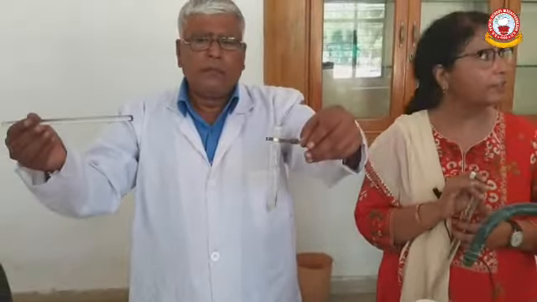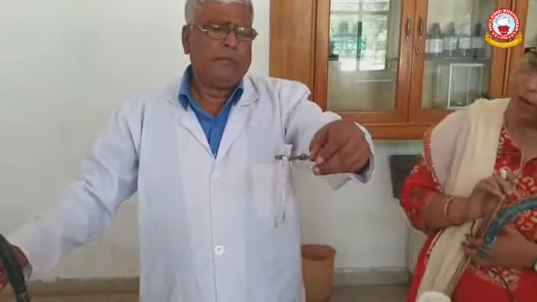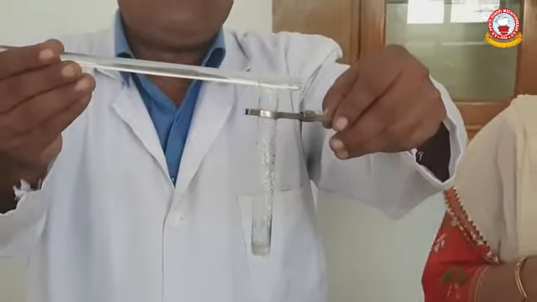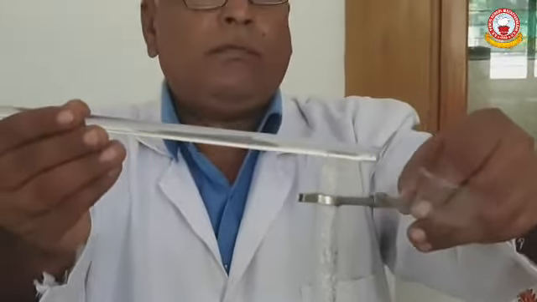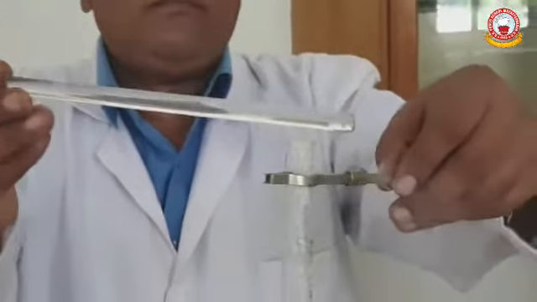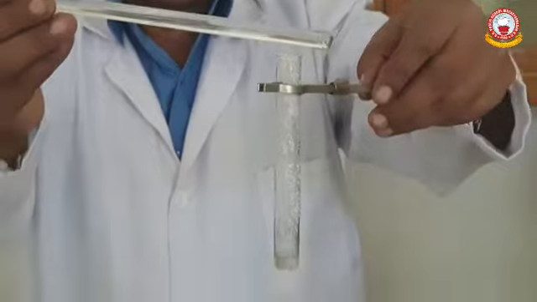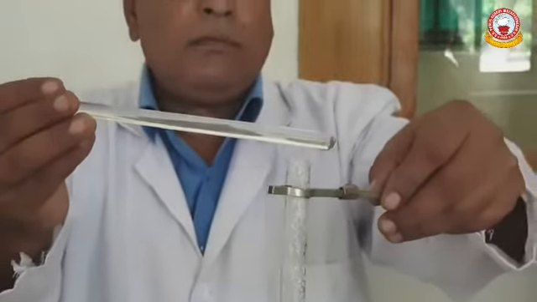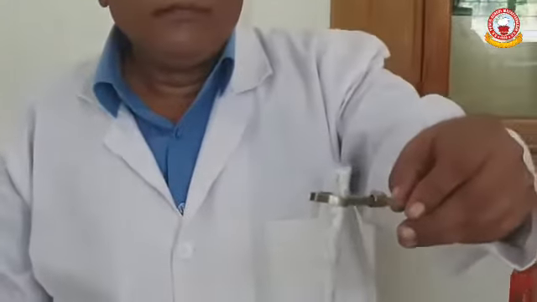So, as I have discussed, the pungent vapors are of HCl, and now a rod dipped in ammonia we bring near the mouth of the test tube and you get white fumes of ammonium chloride, and white vapors increase. It shows that chloride is present.